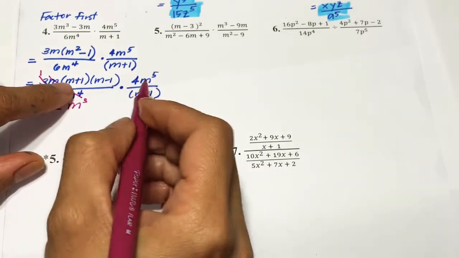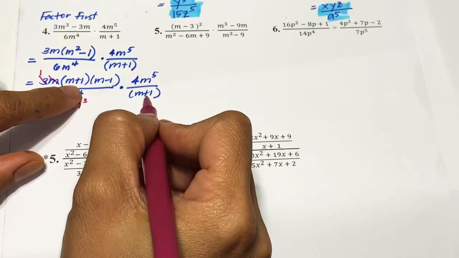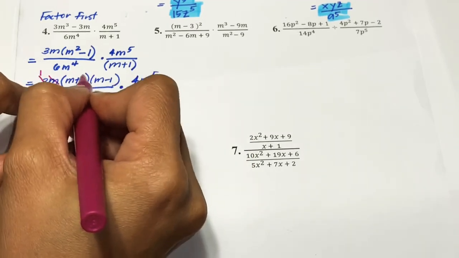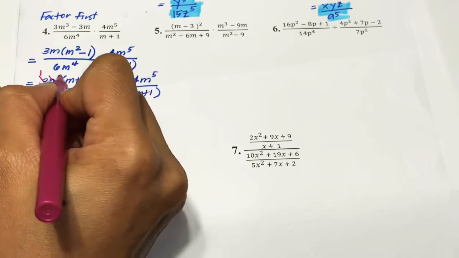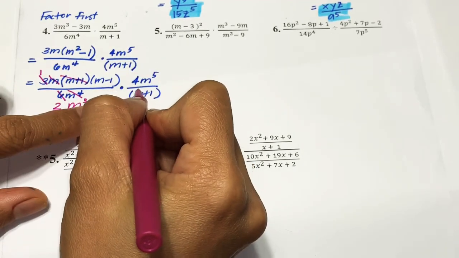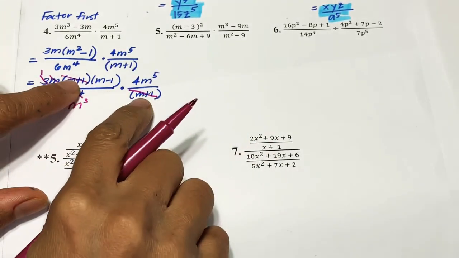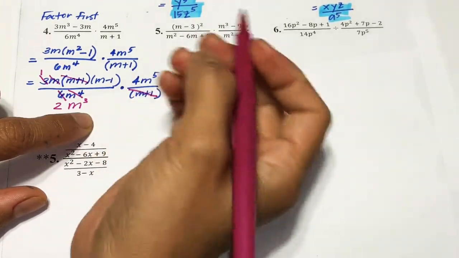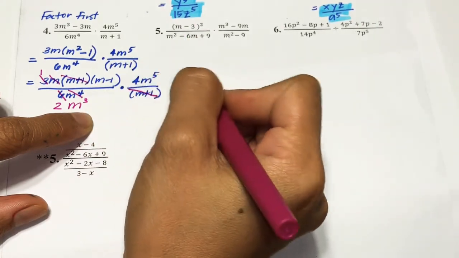A lot of students would cancel it this way, m and m, 1 and 1. Can't do that. It's a binomial, so you have to cancel it with a binomial. So m plus 1 can be reduced with this m plus 1 in the denominator. They cancel out. And then m minus 1, there's no binomial in the denominator.